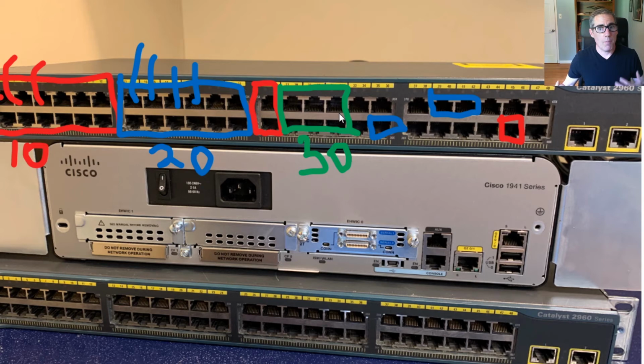Now, imagine that we have 2 floors. We have this switch, this is switch 1, and that is on the first floor. And I'll put a 1 right here. And we have switch 2, which is on the second floor. Now on the second floor, we have, say, 5 IT people. So we'll do a block of 6 ports there.